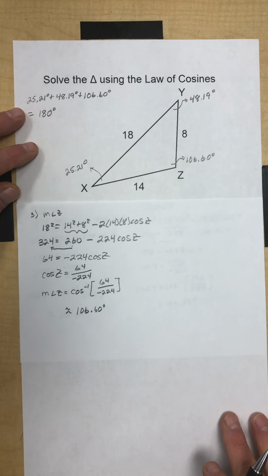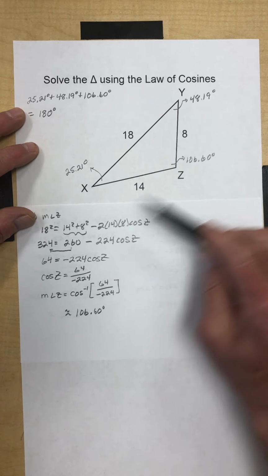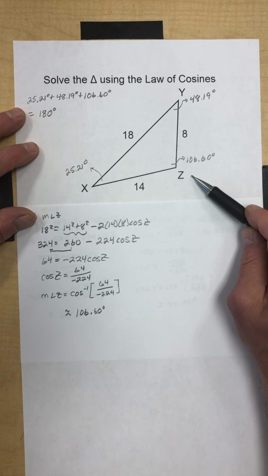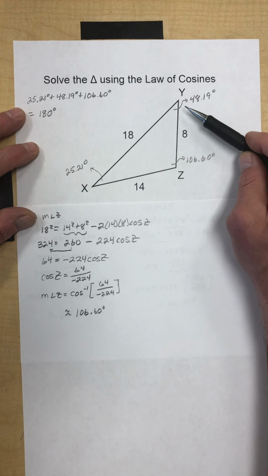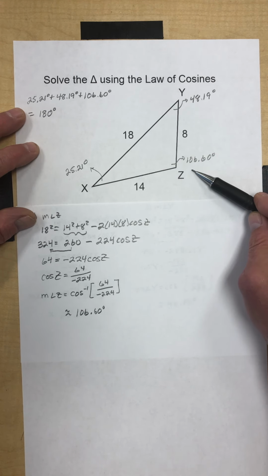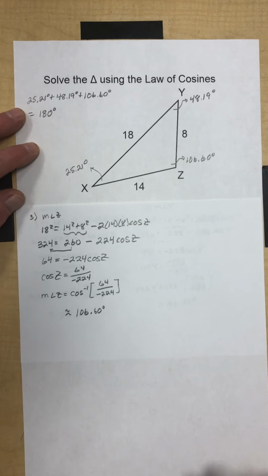But once again, if you did not bother to go through this math to find the measure of angle Z, and you had made a mistake finding the measure of angle X, or a mistake finding the measure of angle Y, you would automatically have a mistake here and you wouldn't know it. So that's why I take the time to go through the math. Okay, let's try one more of these.